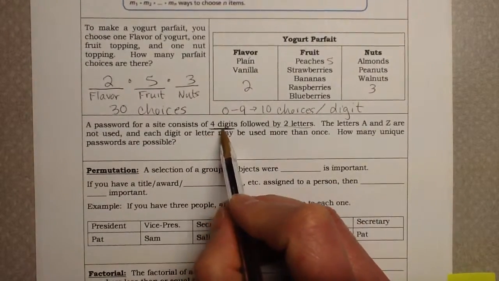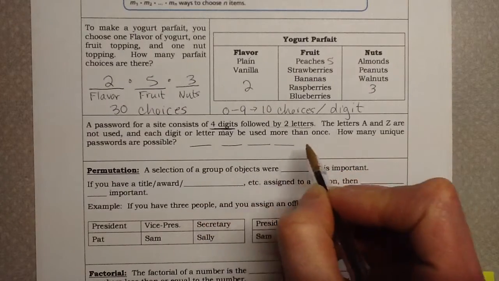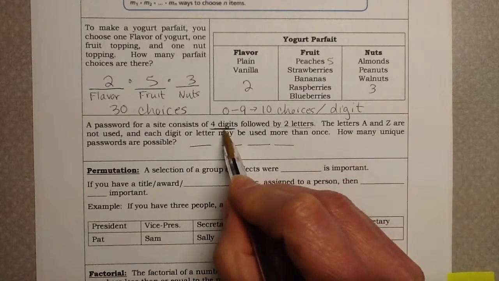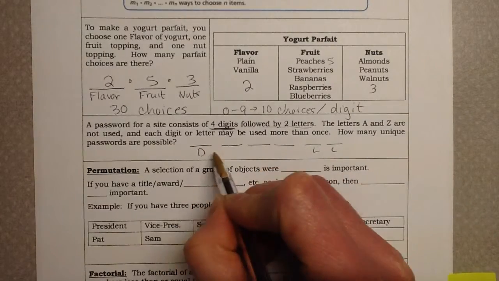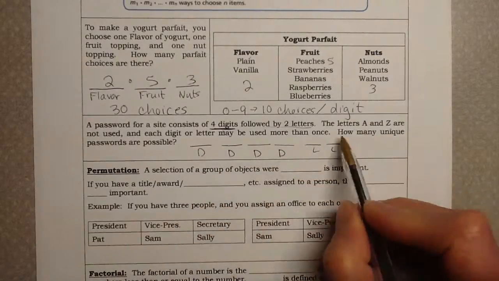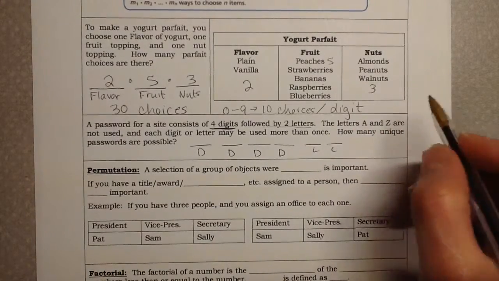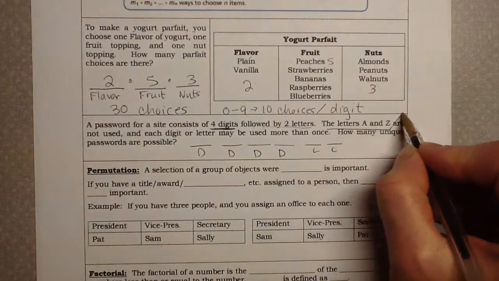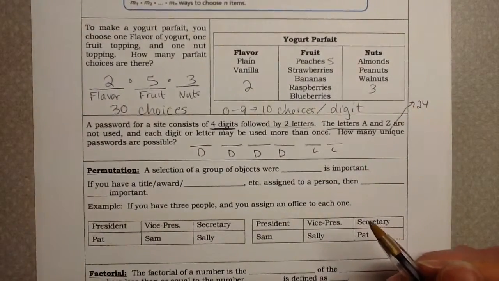So we know we have 4 digits followed by 2 letters. So we have 1, 2, 3, 4 blanks for the digits, and 1, 2 for the letters. So these are letters. I'm just going to put D's under here. The letters A and Z are not used. So there are 26 letters in the alphabet, that means we have 24 left.